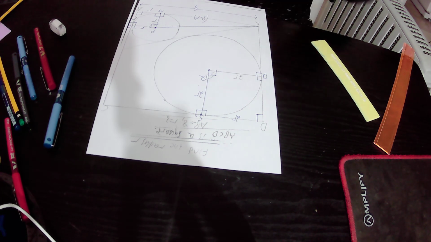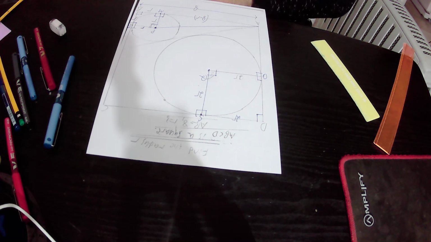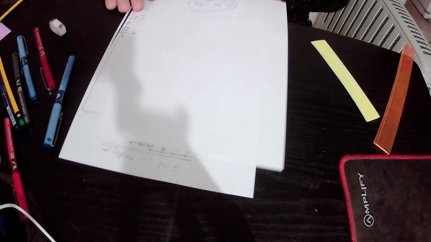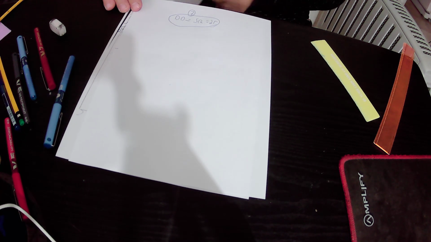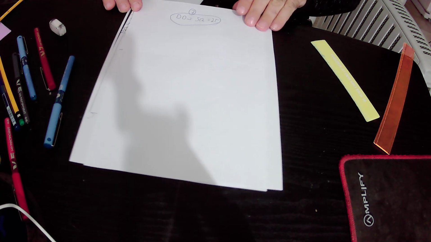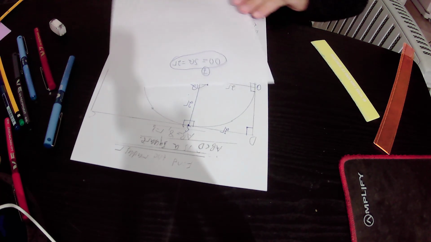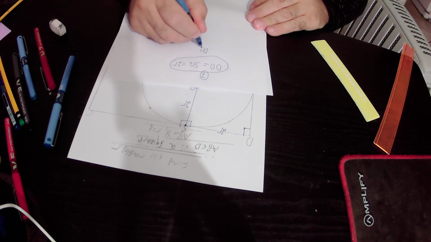It is the radius of this big circle. So from this equality, we will conclude that DO also equals 2R.